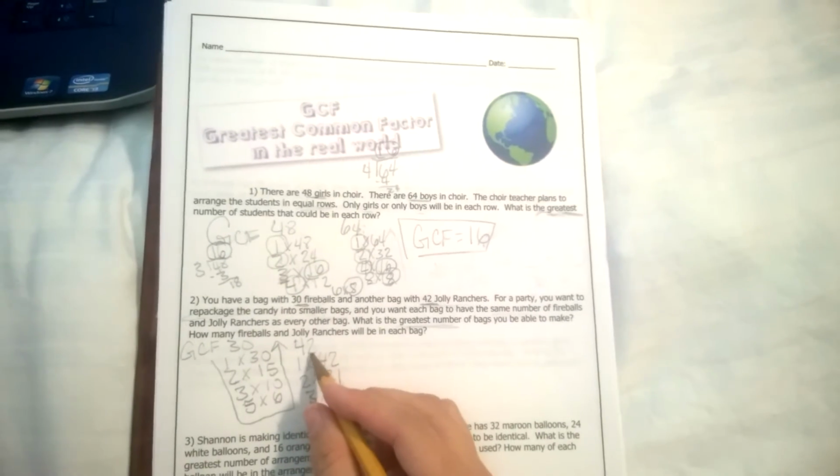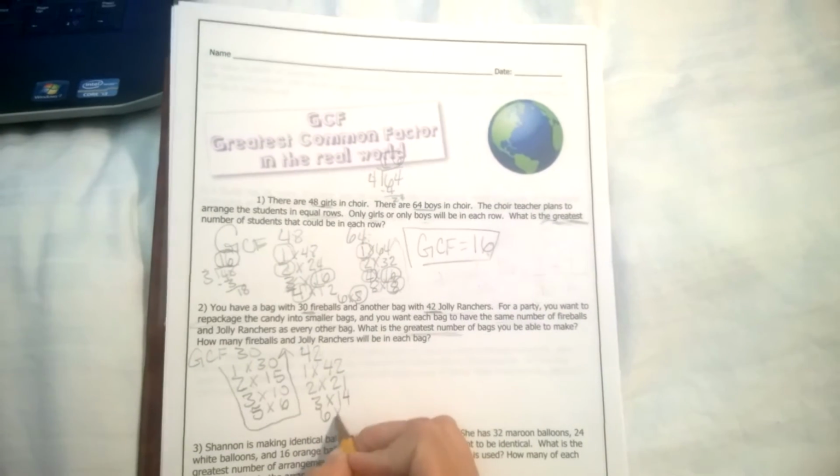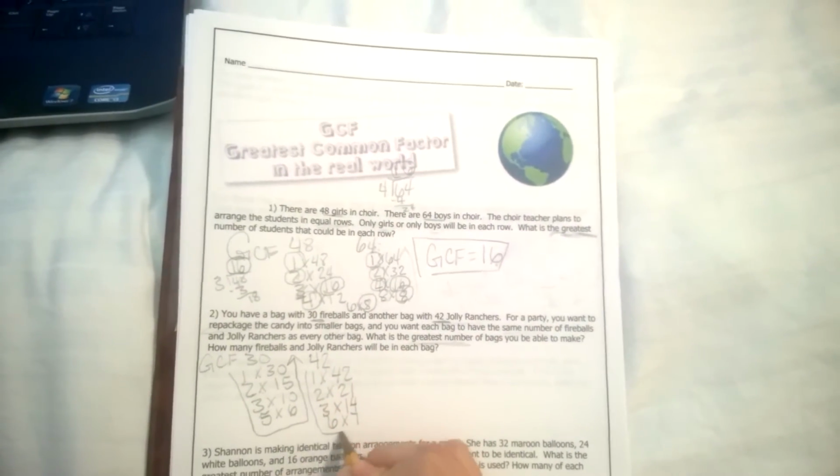5 is not a factor. It doesn't end in a 0 or a 5. But 6 is a factor, and 6 times 7. Well, we're already to the other side, so there are all of our factors for 42.